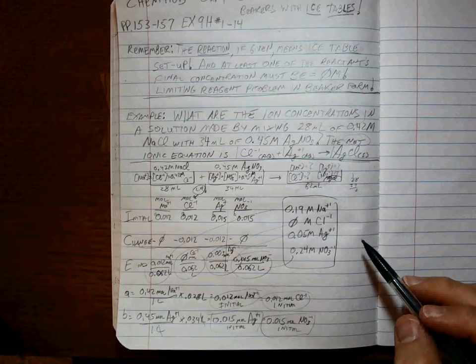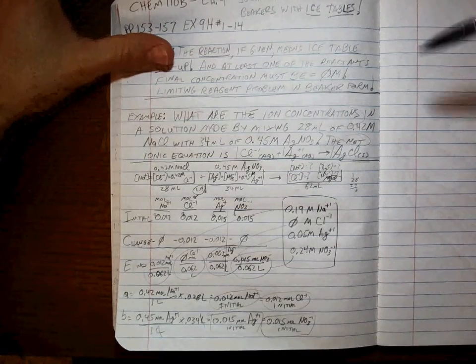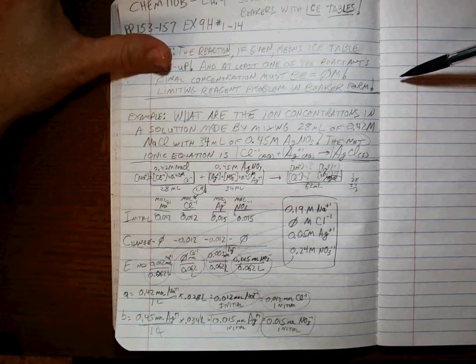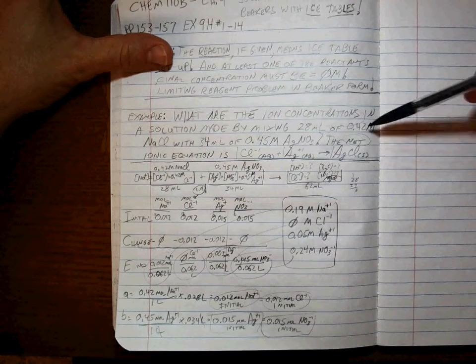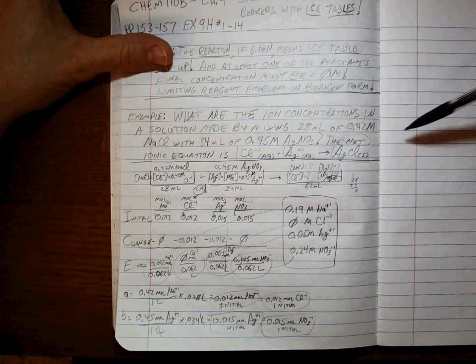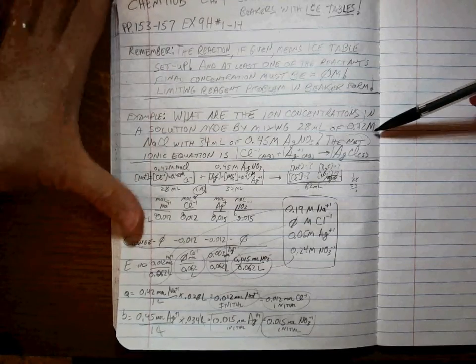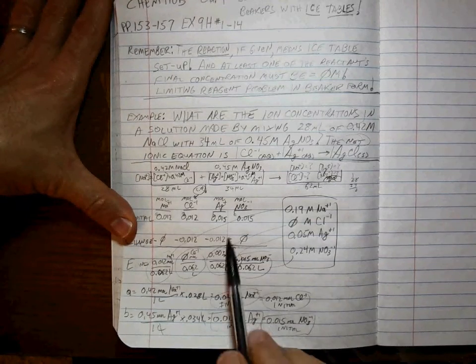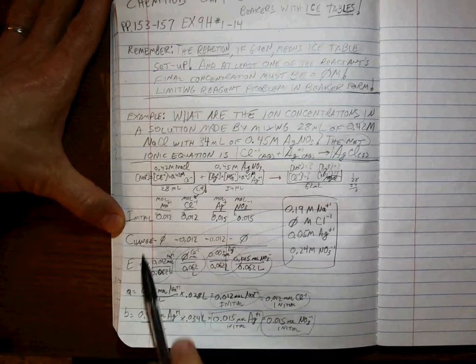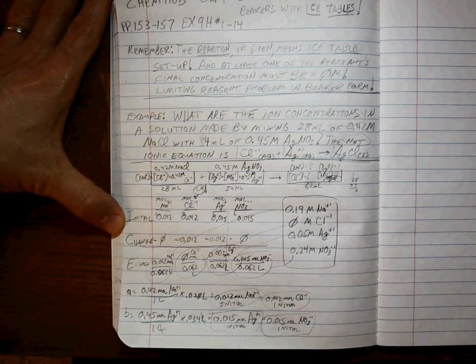Okay, you're going to see this on your next test, quiz 8. You're going to see it on the final exam too, so you better be ready for it. It's about being careful. It's about understanding that we're using an ice table for a reaction problem.